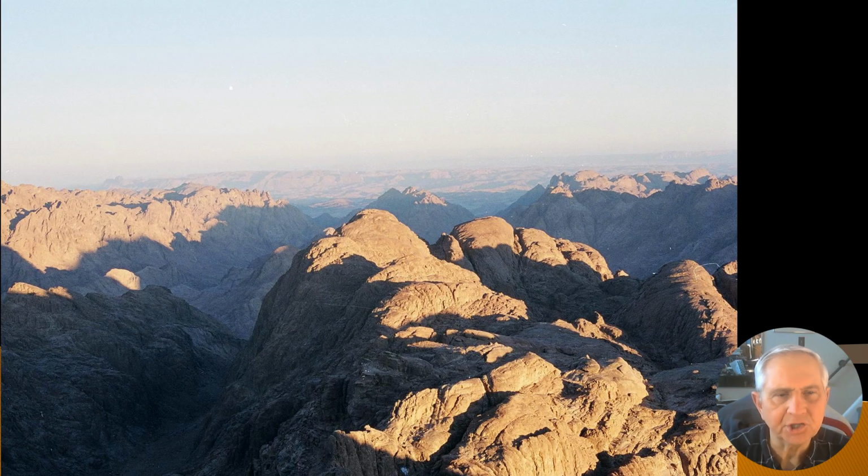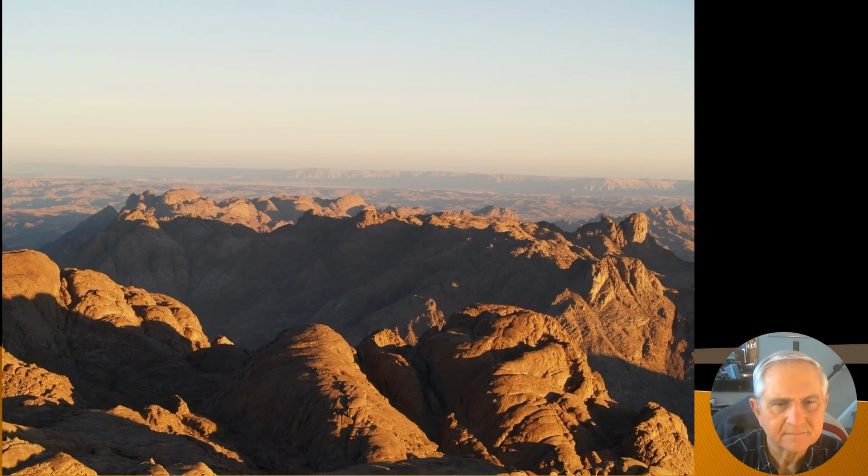Here's another view from the top here. I should say at the very top is a little chapel, I guess supposedly marking the spot where Moses met God. And the way the sun was, the mountains could take on sort of different colors with the sun coming up.